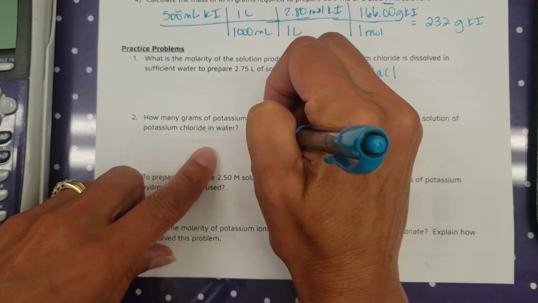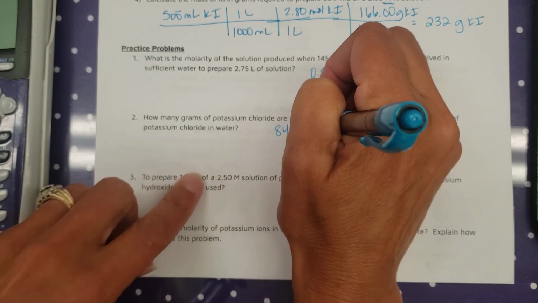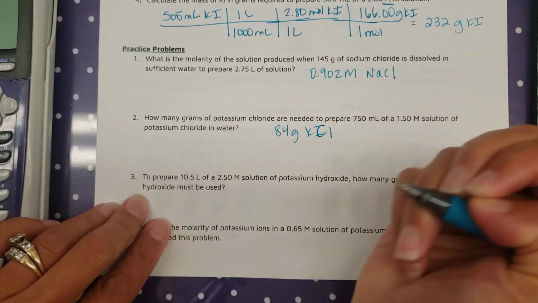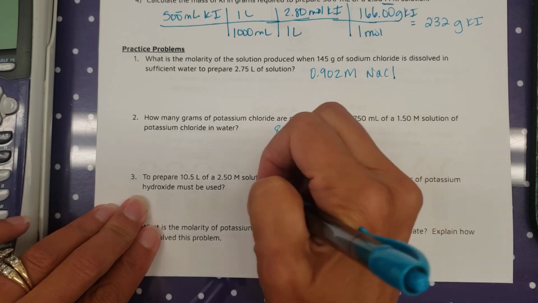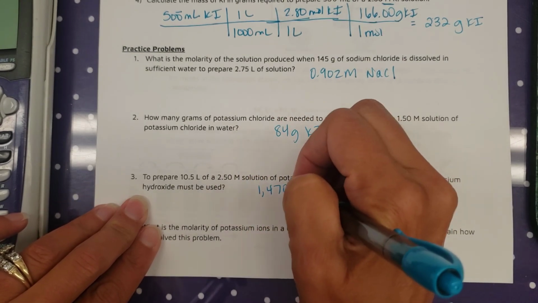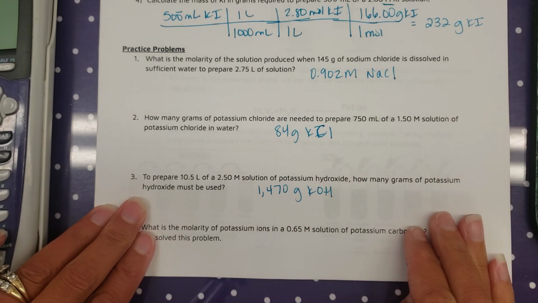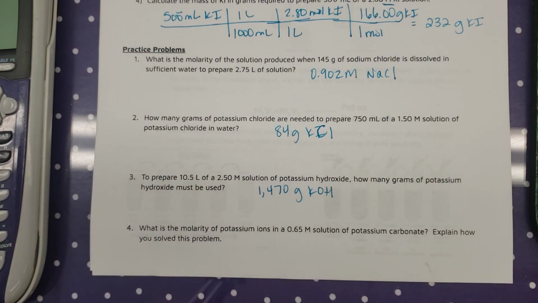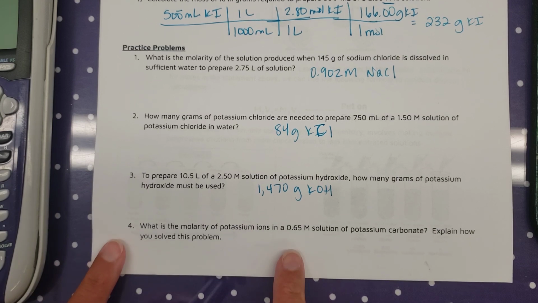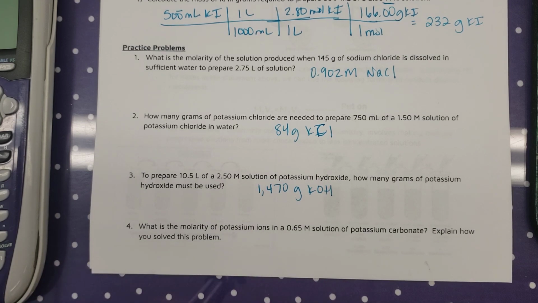Number 2, you should get 84 grams of potassium chloride. And then number 3, you should get 1,470 grams of potassium hydroxide. Just watch your sig figs on this. If your number's a little off, it might just be due to sig figs. And then I want you to try number 4, and we will check on that one next week.